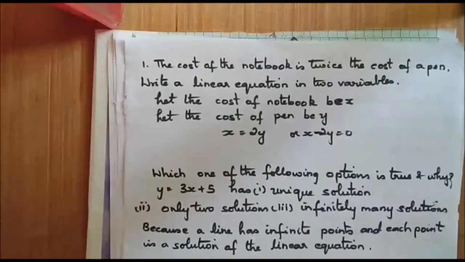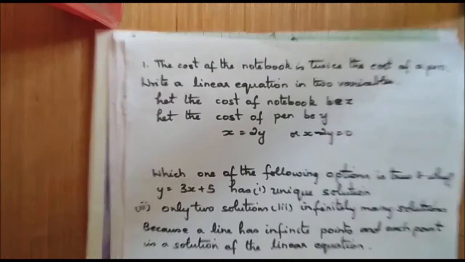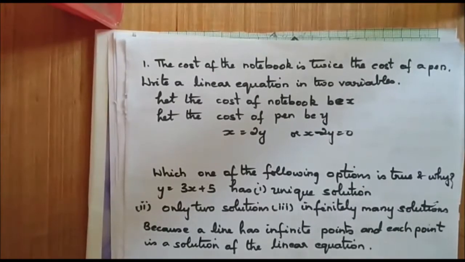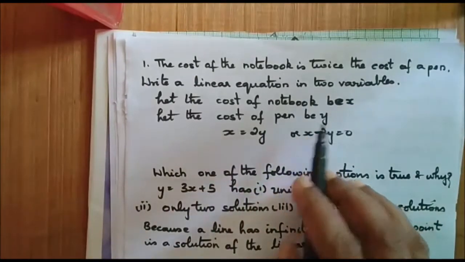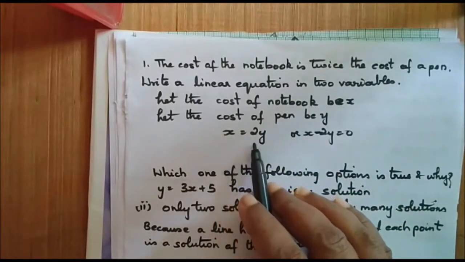Now let us go into this problem. The cost of the notebook is twice the cost of a pen. Write a linear equation in two variables. In this, let the cost of the notebook be x and let the cost of the pen be y. We get x is equal to 2y.